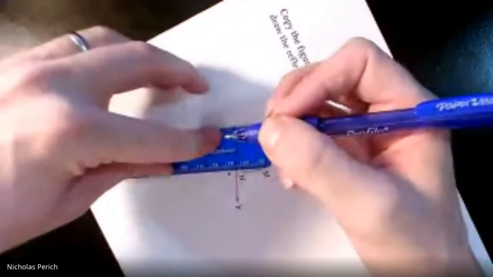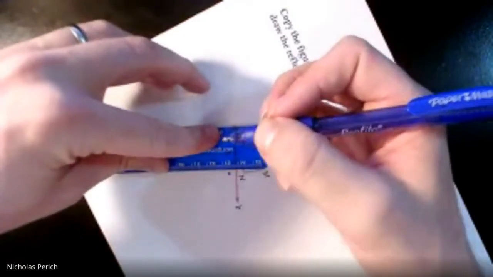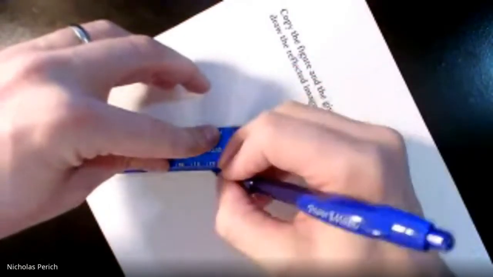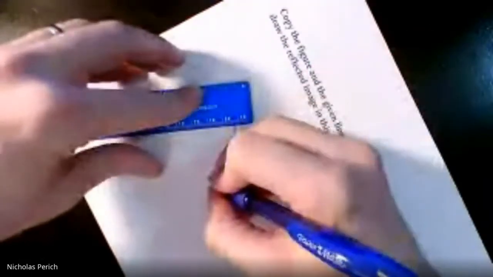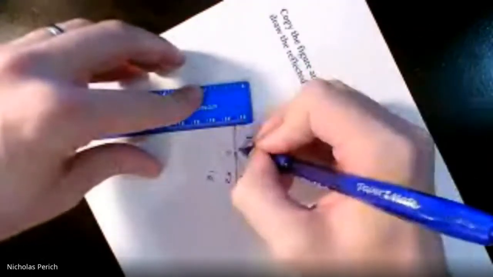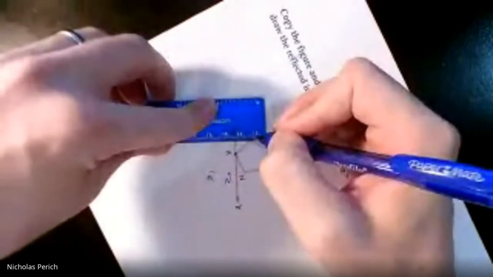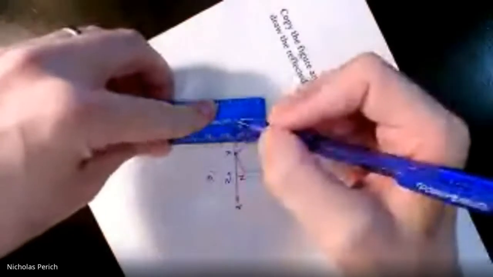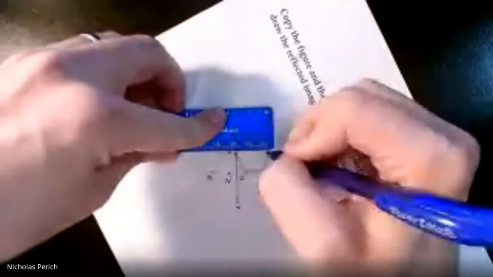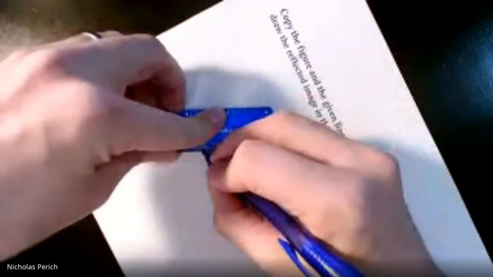Well, hold on, let me make it more accurate. That could be M, I suppose. M, and K is on. J is going to be like right there, and L is going to be like right there.